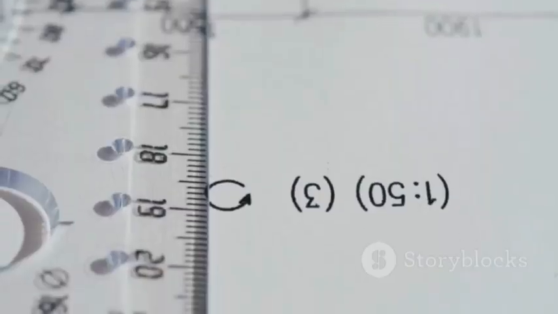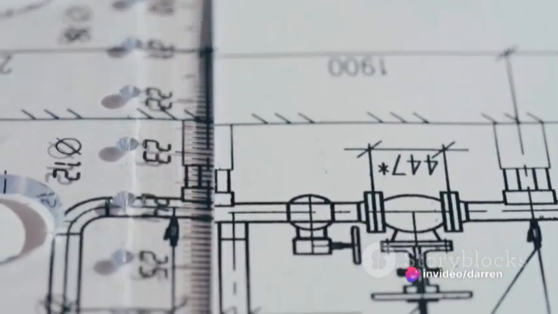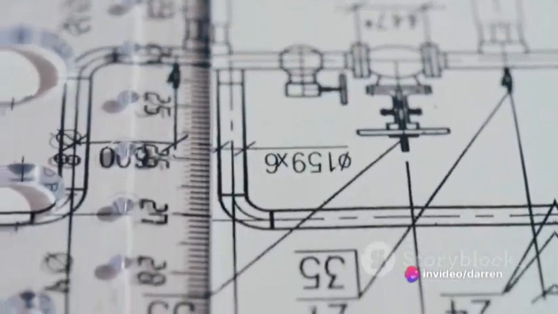Zoom into a detail, focusing on a specific component or area of the building. These drawings reveal the construction methods, materials, and dimensions in a more detailed manner, ensuring accurate implementation of the design.